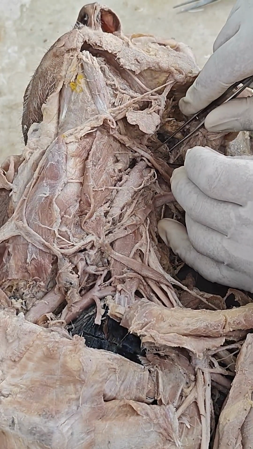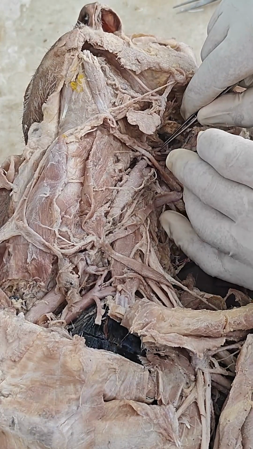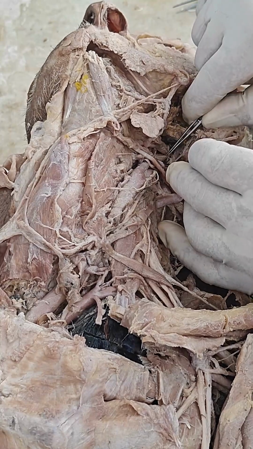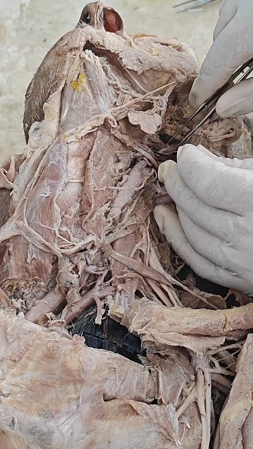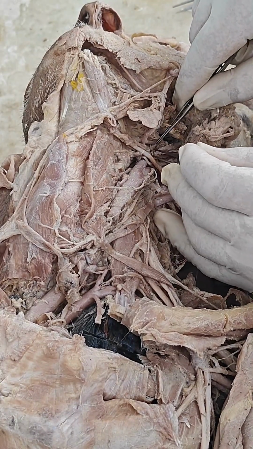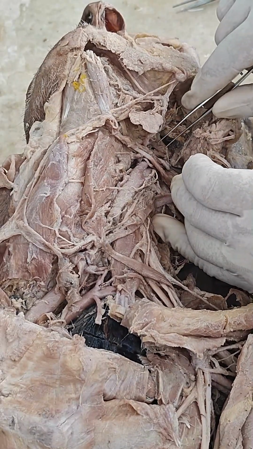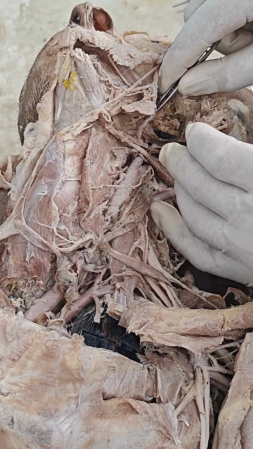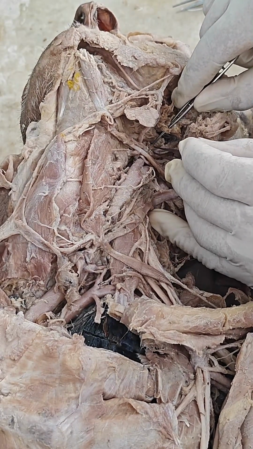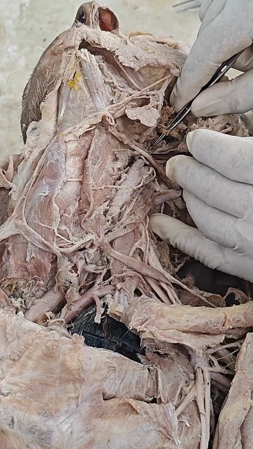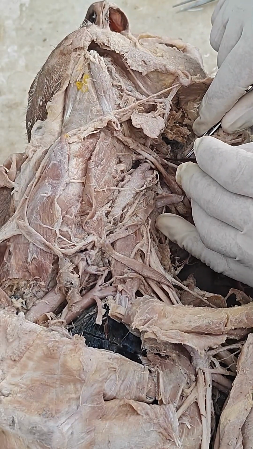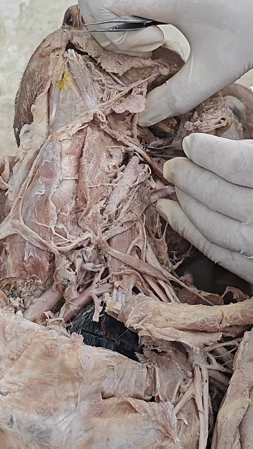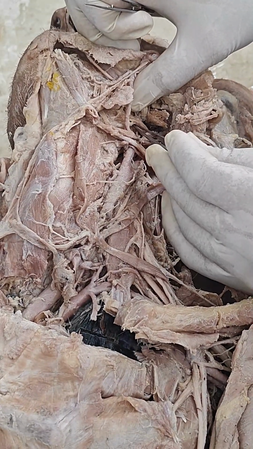Another deep muscle goes and enters inside the pharynx between the superior constrictor and middle constrictor of the pharynx. It is the stylopharyngeus. This is the stylopharyngeus, and along with the stylopharyngeus you can see there is one nerve. This is a nerve, the glossopharyngeal nerve. It supplies the stylopharyngeus.